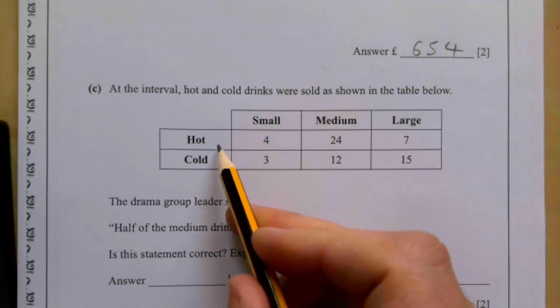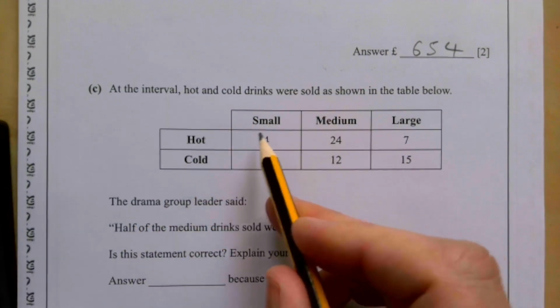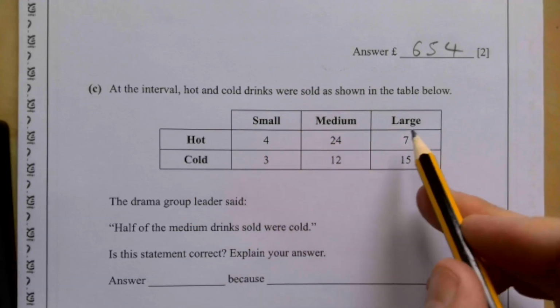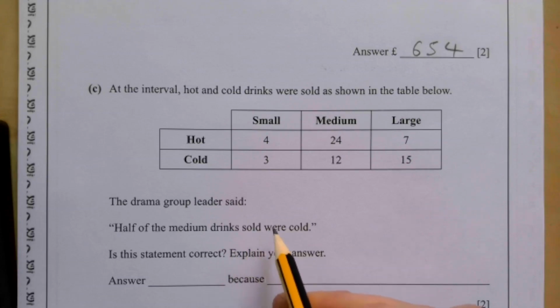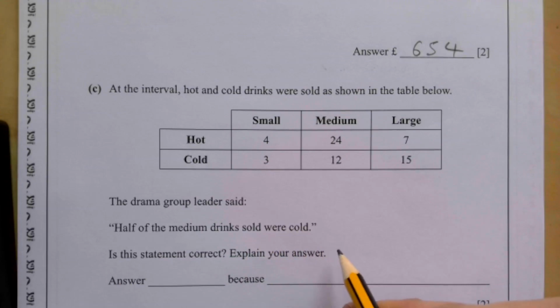At the interval, hot and cold drinks were sold as shown in the table below. They sold 4 small hot, 24 medium, 7 large, and so on. The drama group leader said half of the medium drinks sold were cold. Is this statement correct?